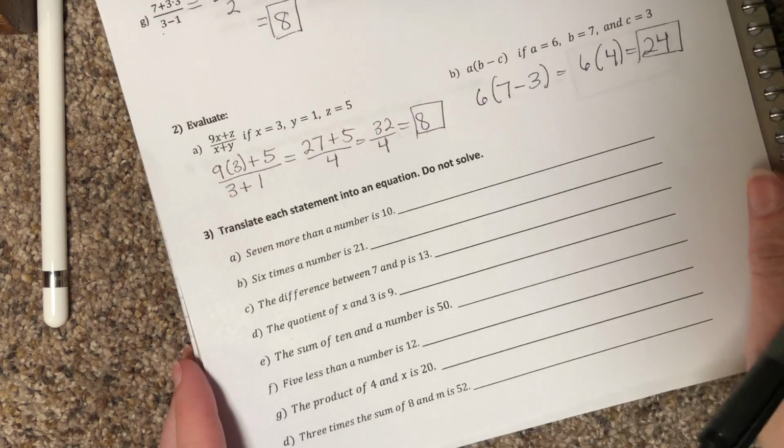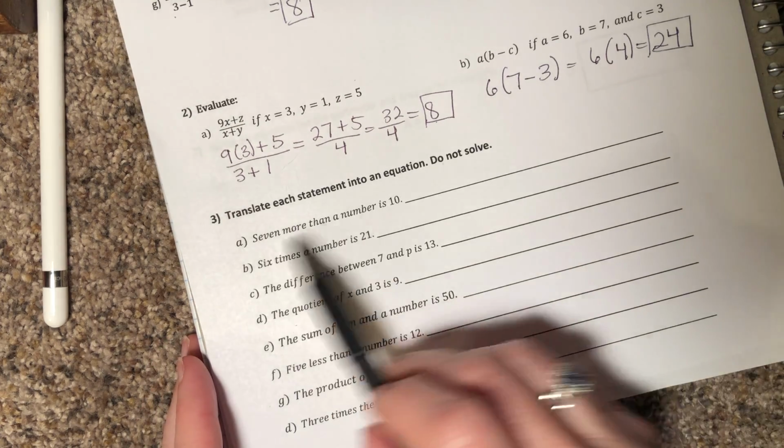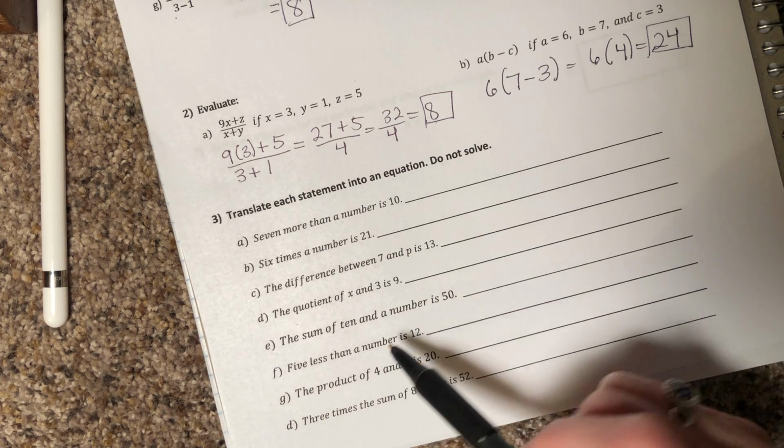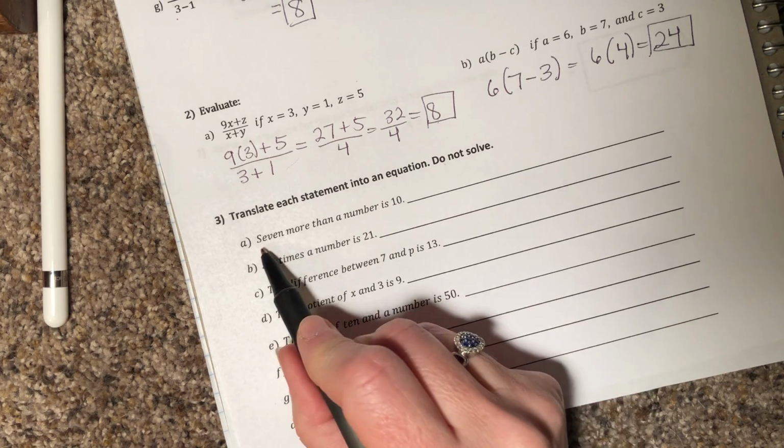All right, translating. So you really have to understand what these words mean, right? What the code is. And also go left to right as you're working it.